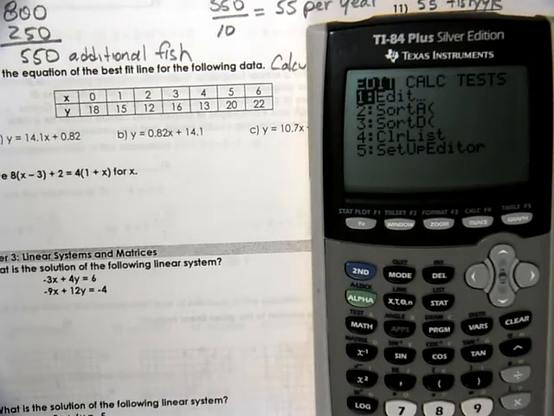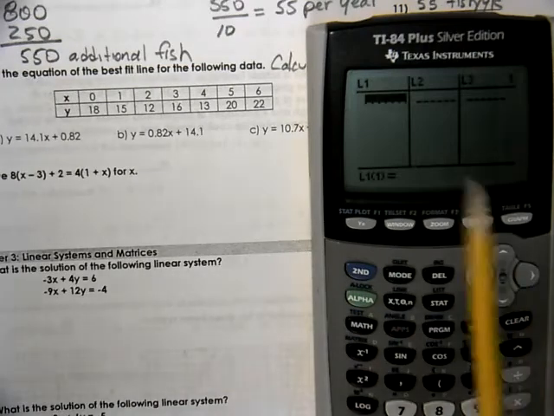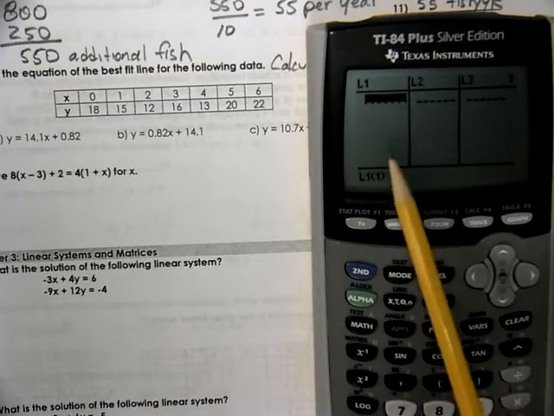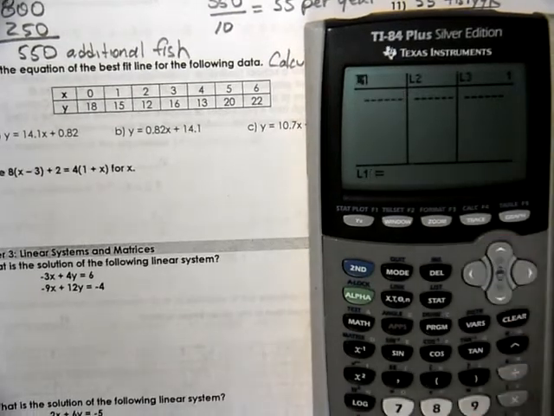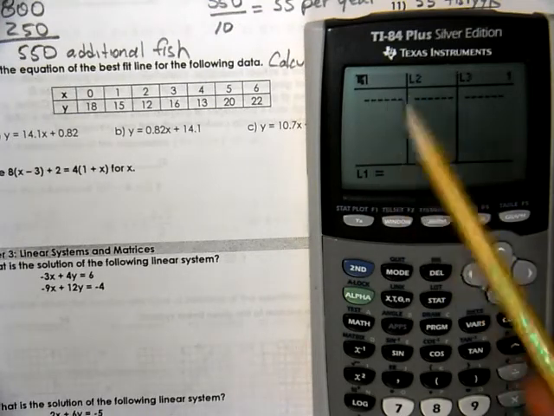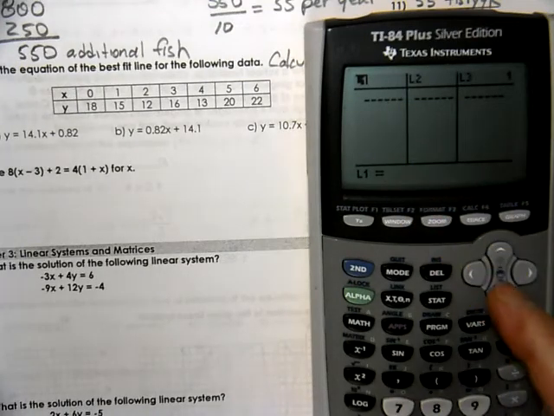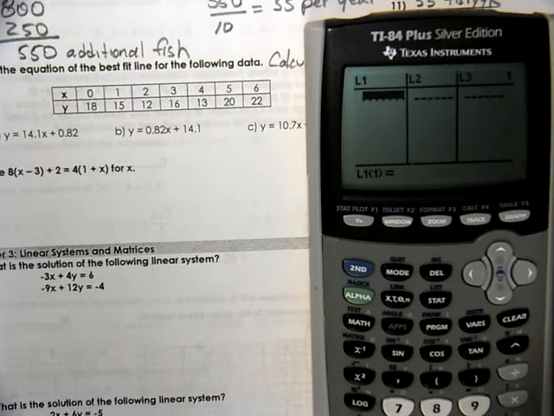We're going to edit. We have no values in there. If you have values in there, you can move your cursor on top and hit clear. Probably clear and enter. That would get rid of the values in that list. Do not go up on top and hit delete.